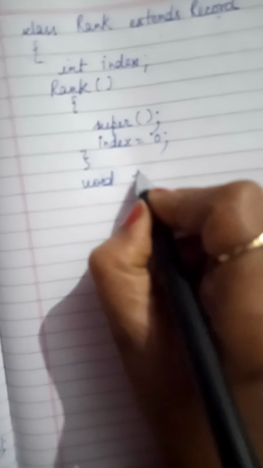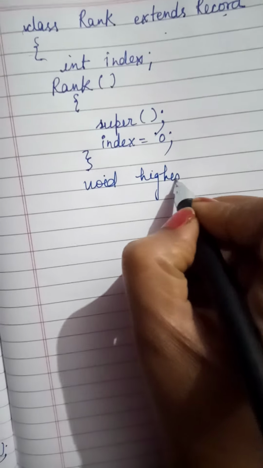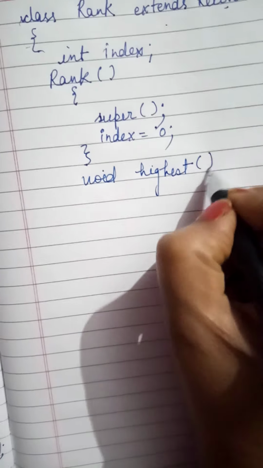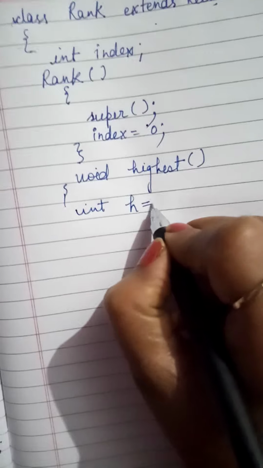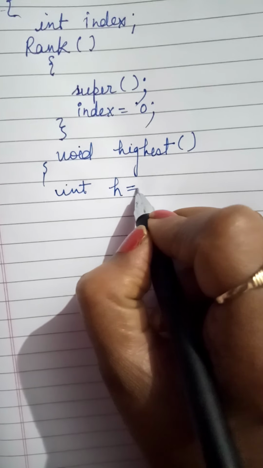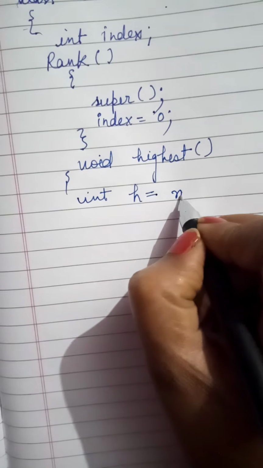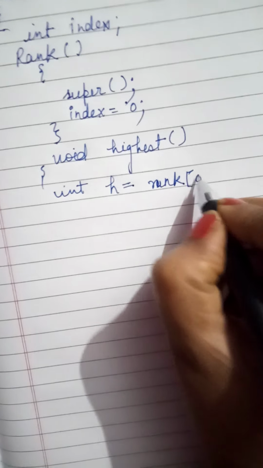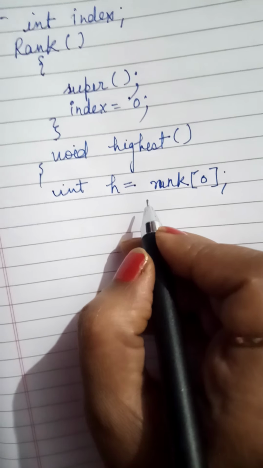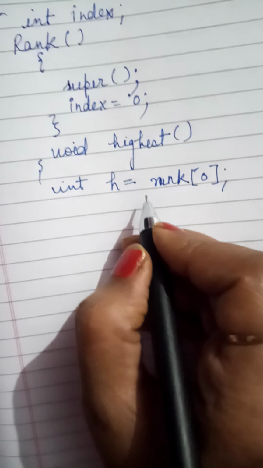Okay, now the function void highest, to calculate the highest rank, to find the highest. So simply we have taken a variable h to store the highest rank, and we assume that the first rank, the 0 index value, is the highest.